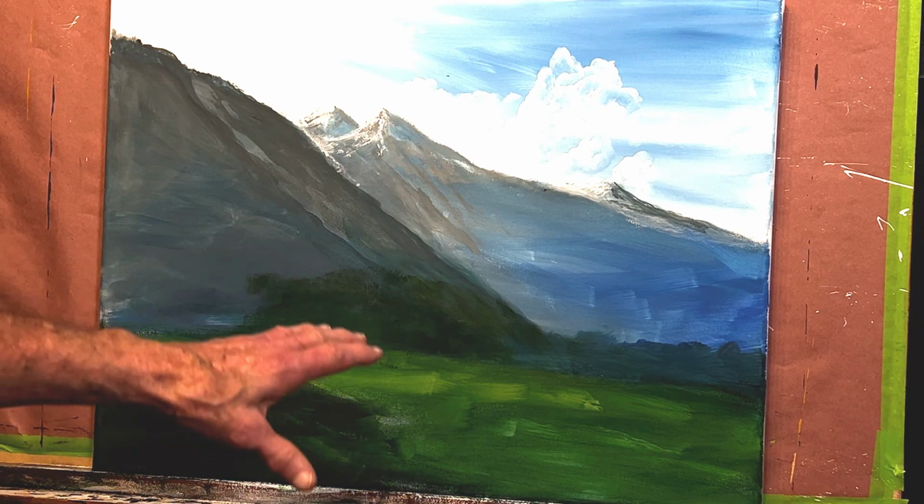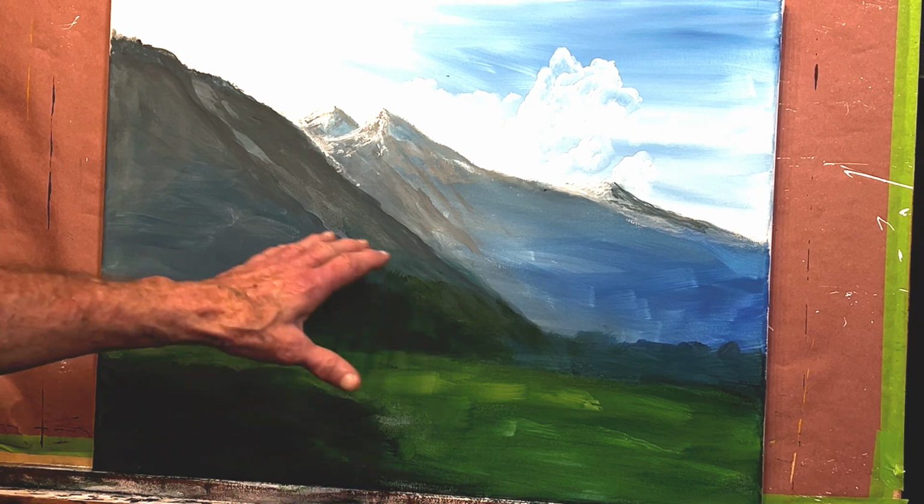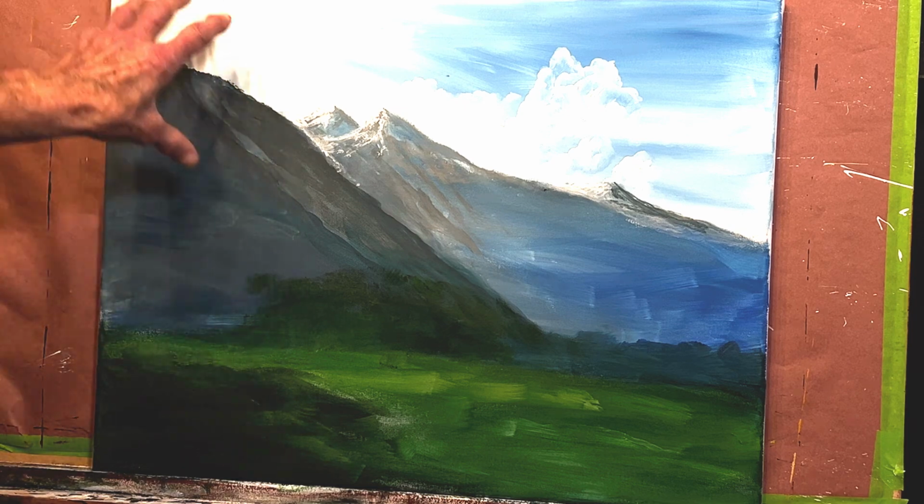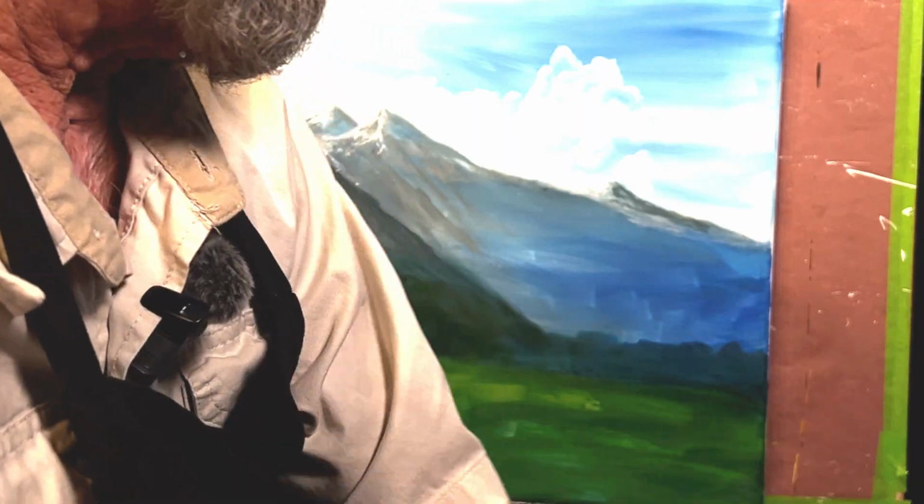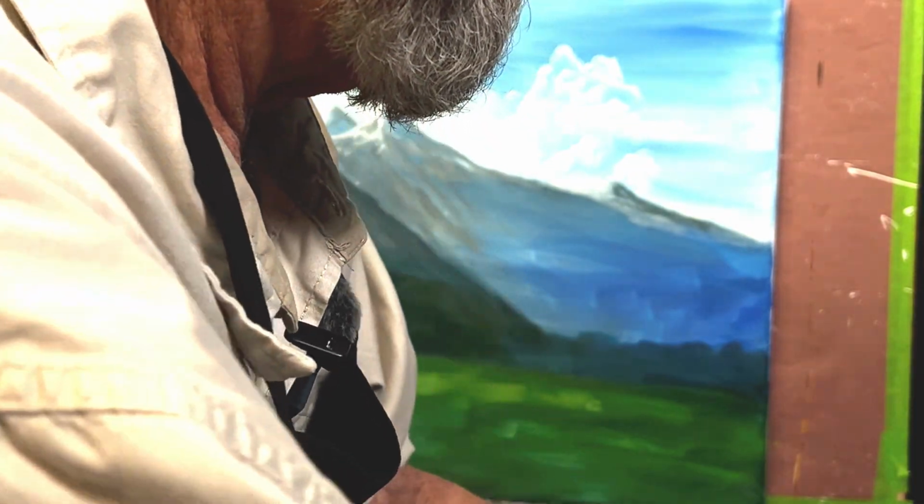And as I said, there's no reason to spend a whole lot of time back in here, because all of these trees are going to cover most of that up.